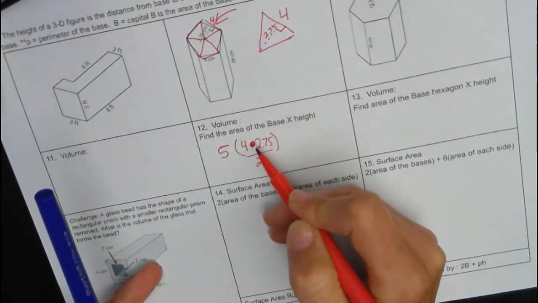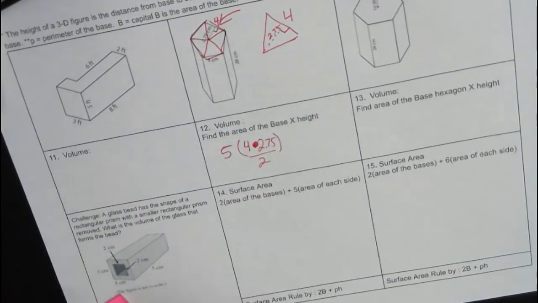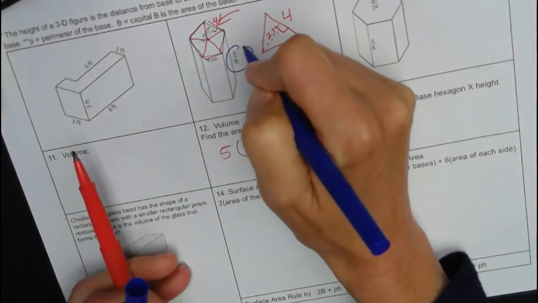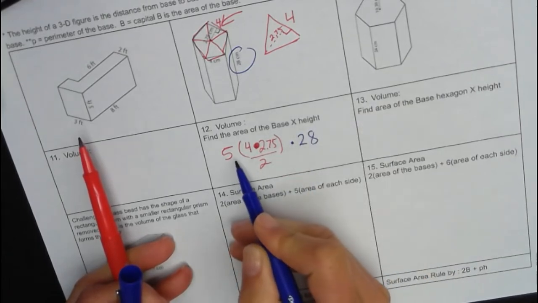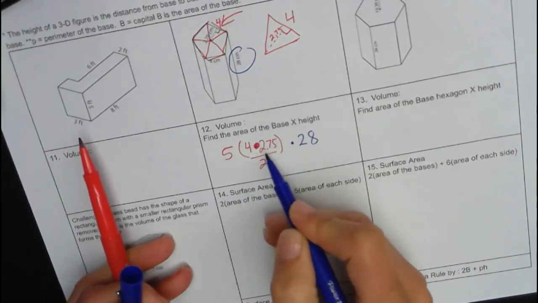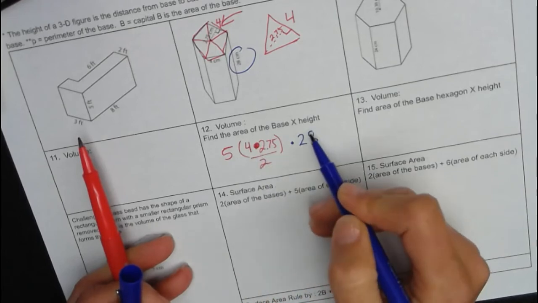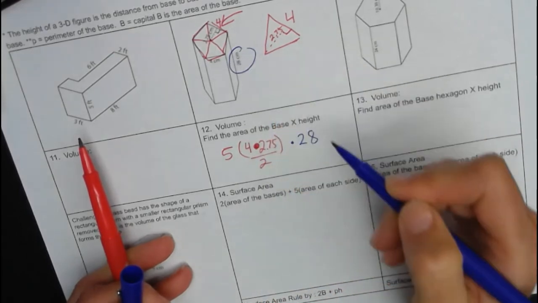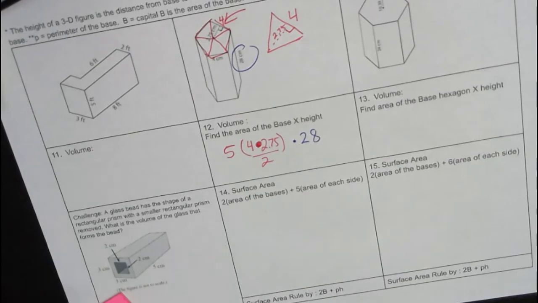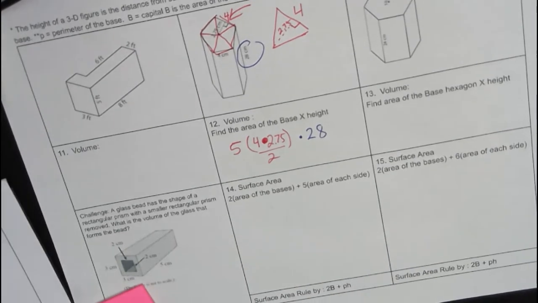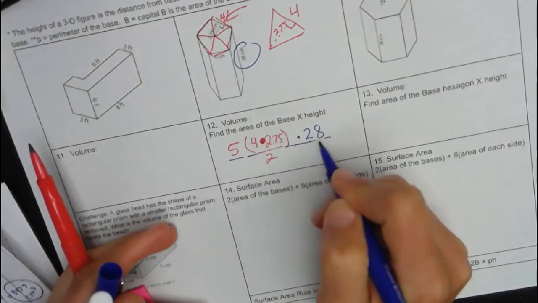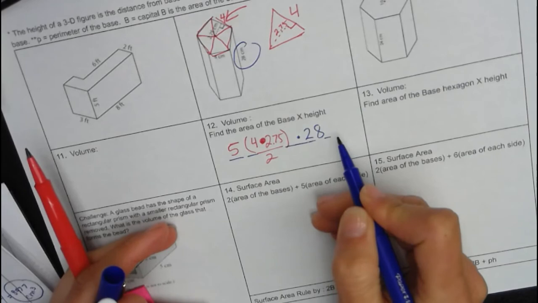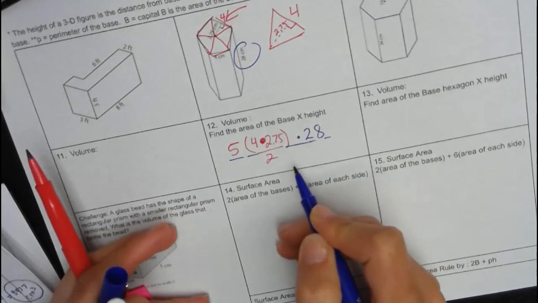But we don't just have a 2-dimensional figure. We have a 3-dimensional figure. So we need to say that we have 28 layers of that many cubic square inches. We have 28 layers of that, and we would multiply that all out together. I did that earlier. When I am multiplying, just to let you know, I extend this out, and I multiply all the way across the top, and I divide by 2 at the end.